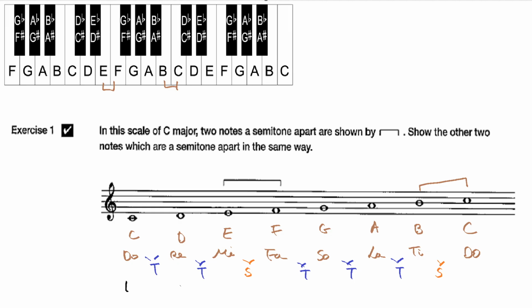If I number the notes of a major scale, 1, 2, 3, 4, 5, 6, 7, 8, and we have these little hats above them. By convention, we're talking about the degrees of the scale. There is a semitone between 3 and 4 and 7 and 8.